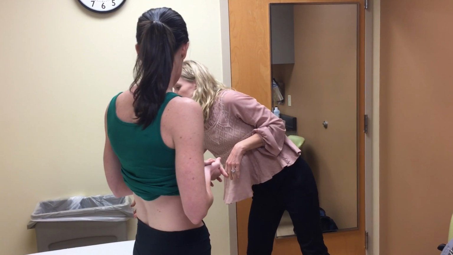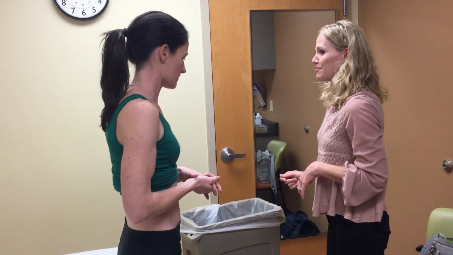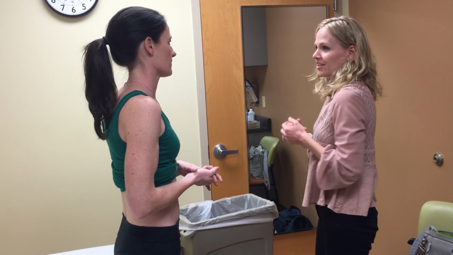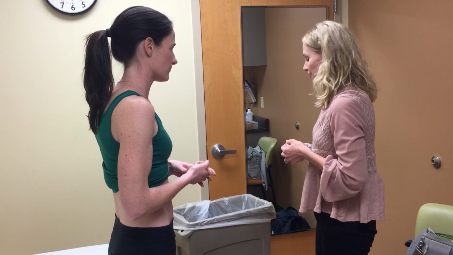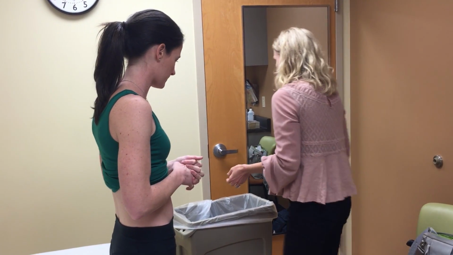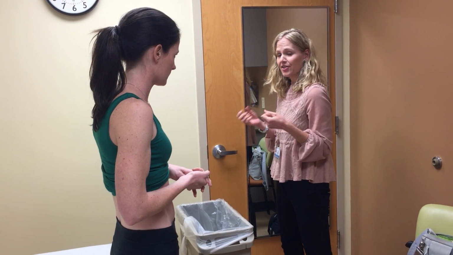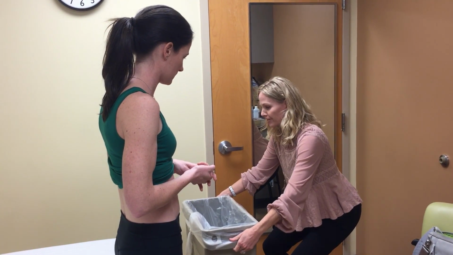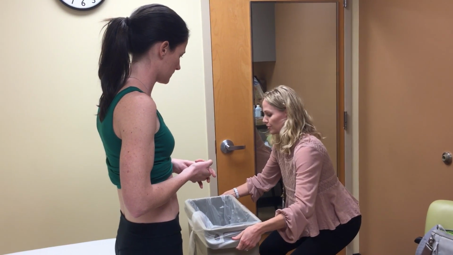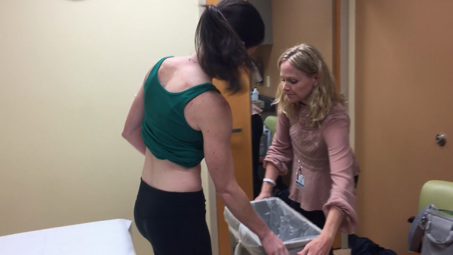Okay, the second exercise for the long ones, say that, Ann, you're having some leaking when you're lifting your baby or lifting the trash to take out the trash. So what you're going to do is tighten your pelvic floor muscles, breathe out, and then lift. So tighten the pelvic floor muscles, breathe out, and lift. Okay, so go ahead and try that.